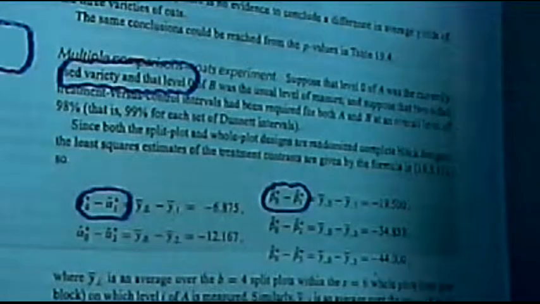Or we wanted to estimate the difference between two betas. Now, substituting in the means just gives us a single number estimate. If we wanted a confidence interval, we could choose to do, for example, Bonferroni or Tukey or something like that.